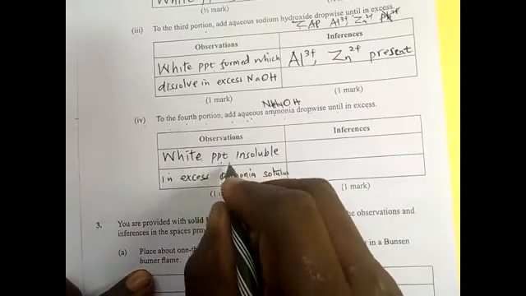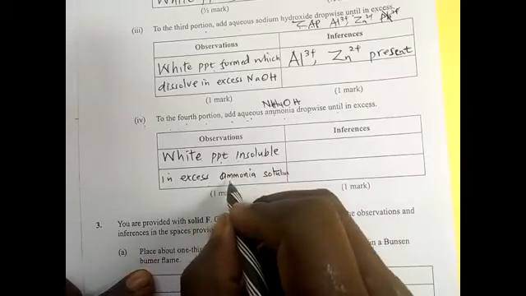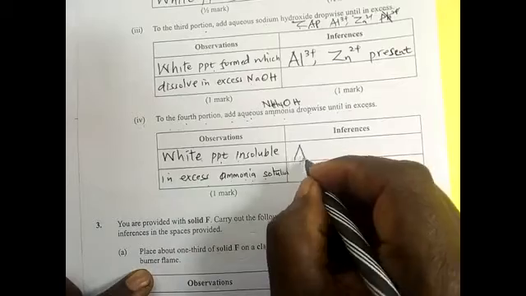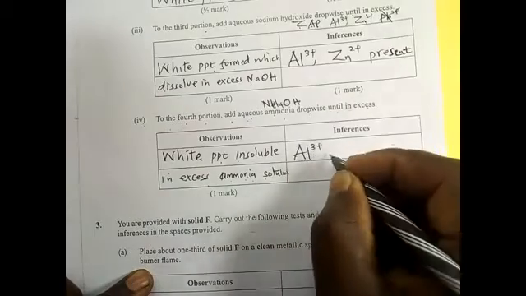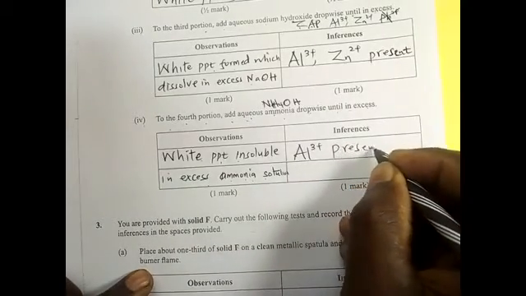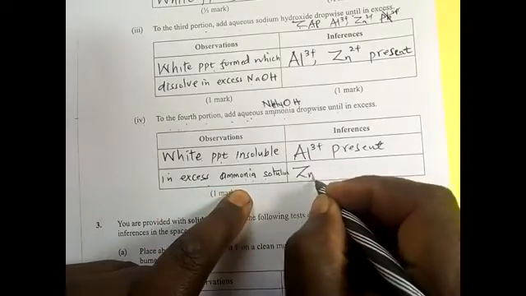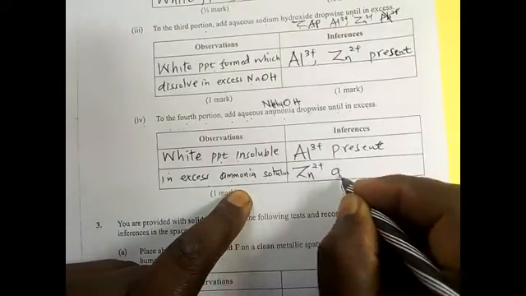A white precipitate is formed which does not dissolve in excess ammonia solution. Now that confirms that aluminium is present. Another thing that this one is telling us is that the zinc 2 ions are absent.